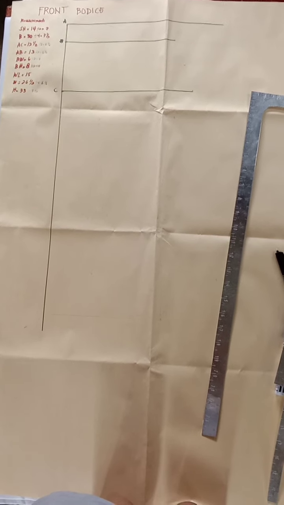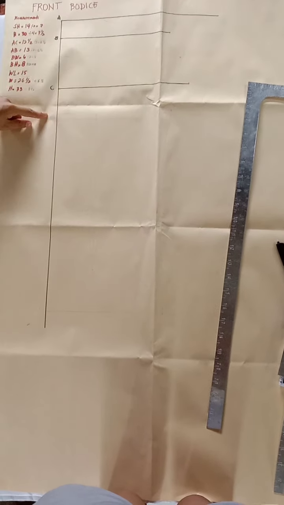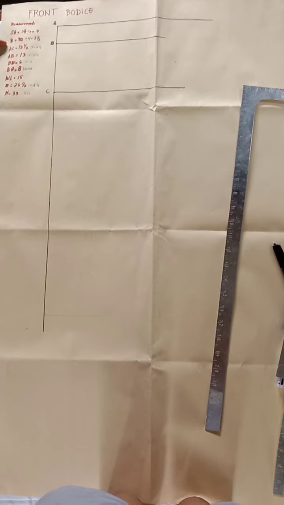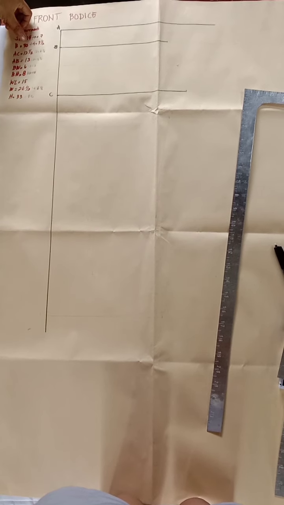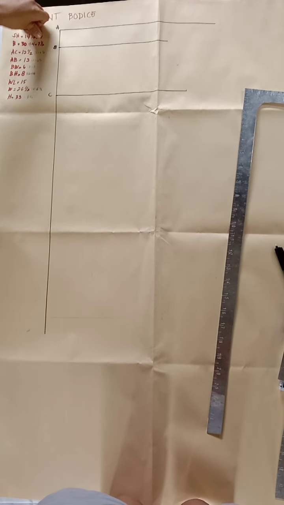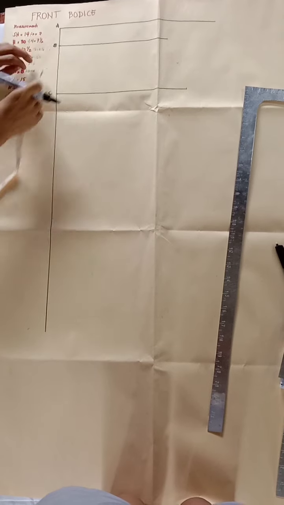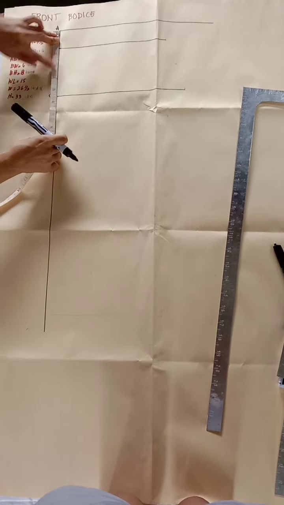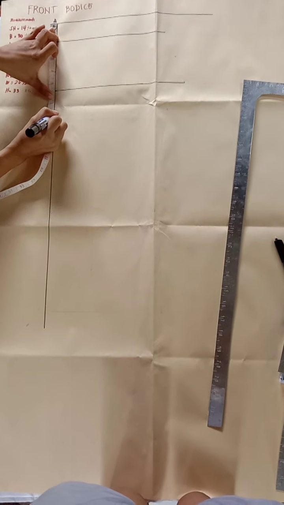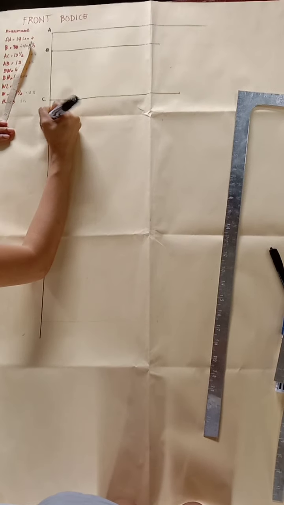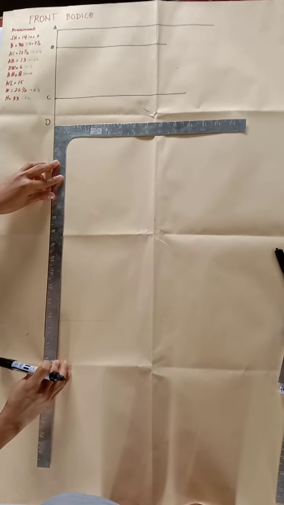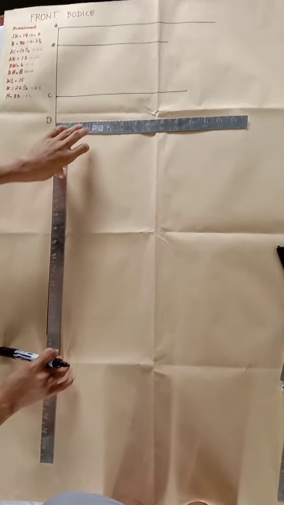Step 4, from point A to point D, measure 1/4 of bust measurement. Or use the 1/4 of bust measurement. So, yung bust natin is 30 inches. Dinivide ko siya into 4. Ang nakuha ko is 7 inches and a half. So, mag-measure lang tayo from point A pababa ng 7 inches and a half. Ayan, i-mark lang natin siya as point D. And then, extend point D sideward.